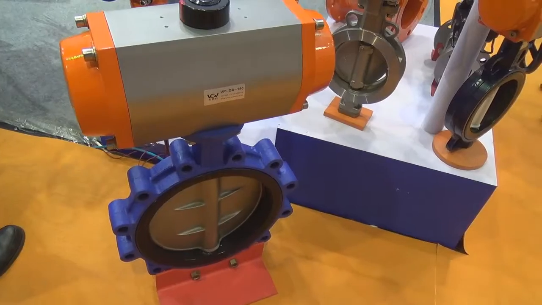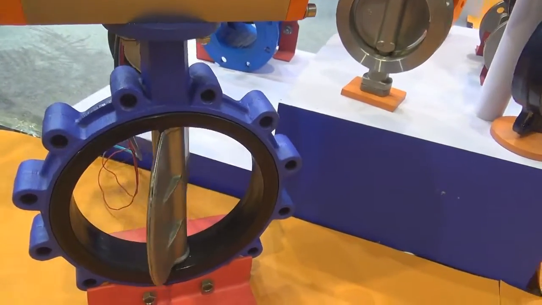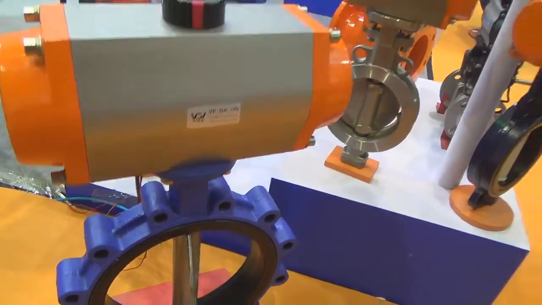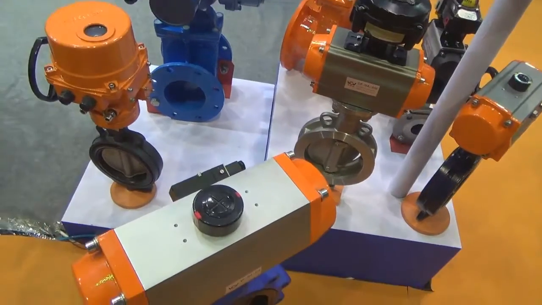Here is a soft-seat butterfly valve. The valve disc cooperates with the rubber to seal the flow medium inside. It is controlled by the pneumatic actuator to open and close.